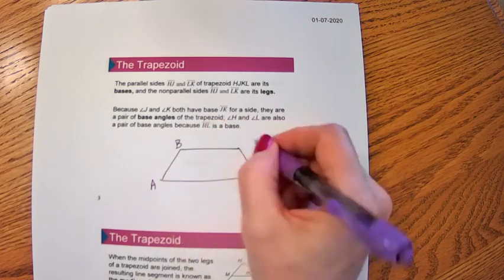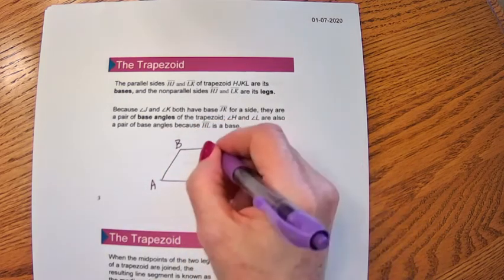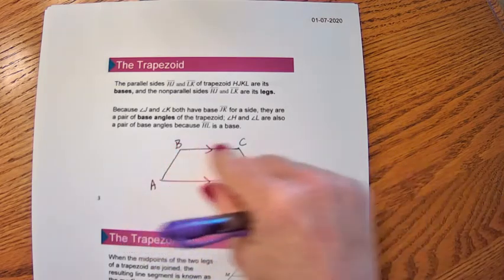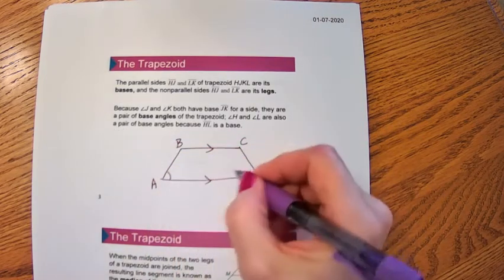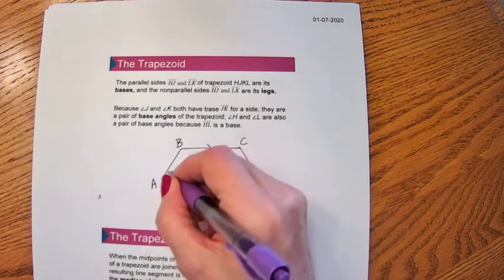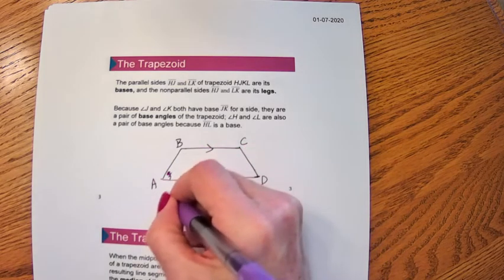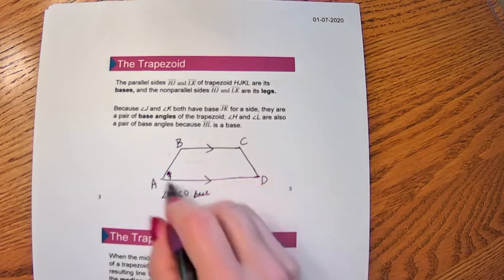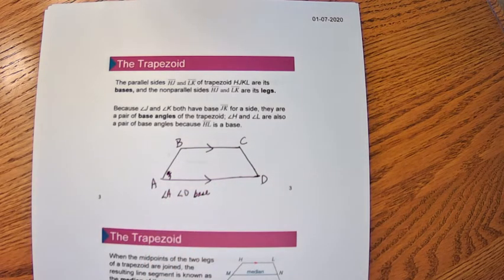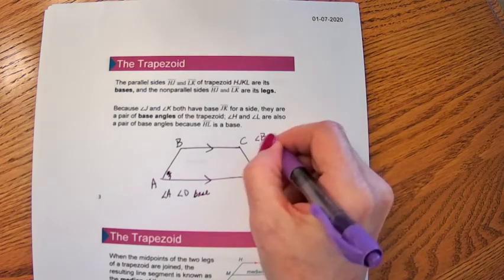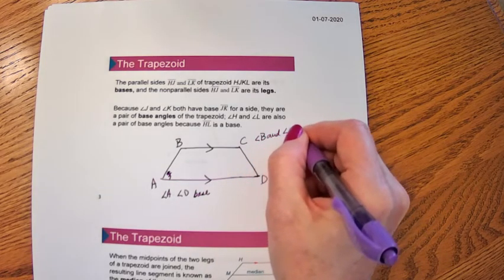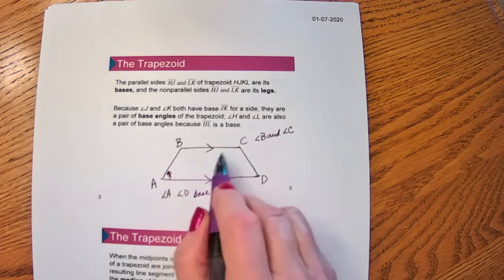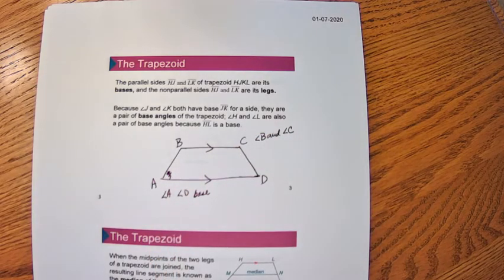Let's call this A, B, C, D. And BC is parallel to AD. That would be a trapezoid. Here are my bases, here are my legs. Angle A and angle D are base angles because they're on line segment AD. Angle B and angle C are also base angles because they are on this upper base here.